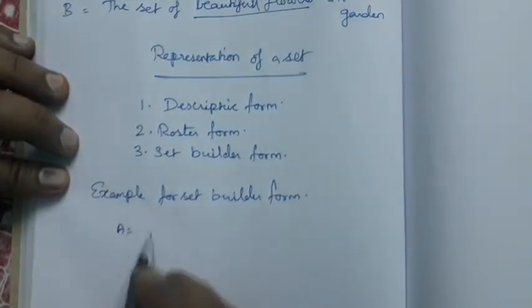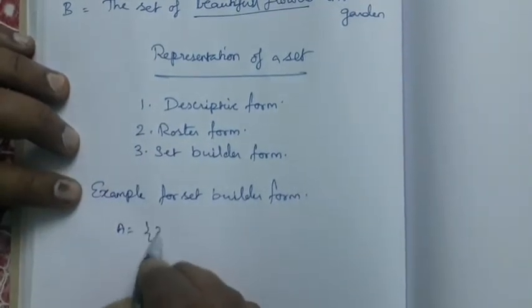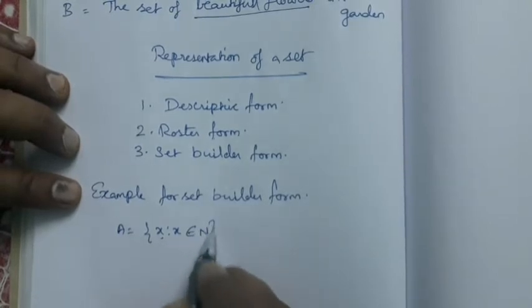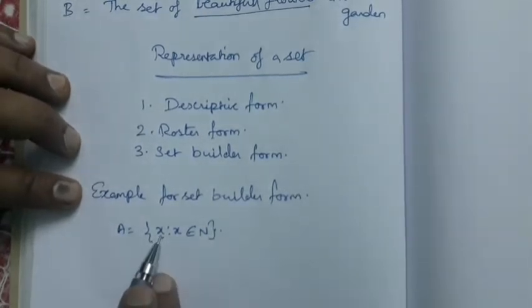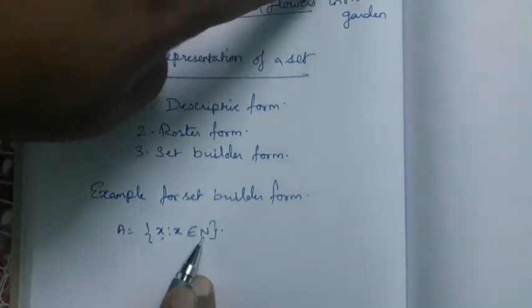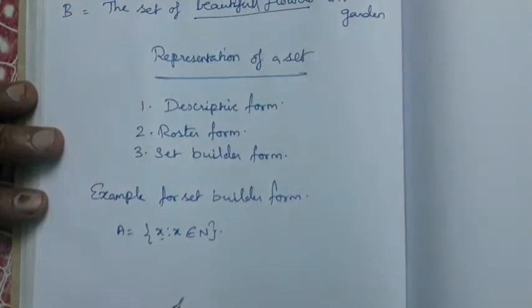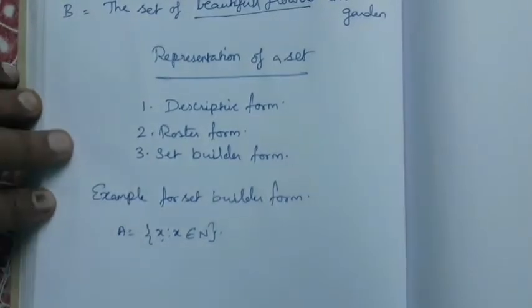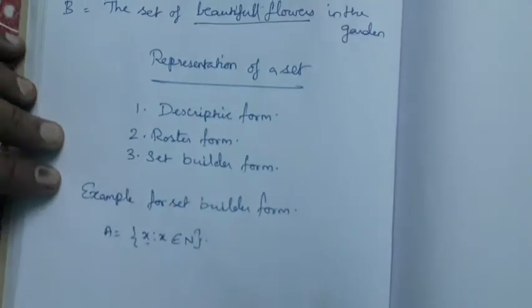Okay, set A equal to x such that x. This x denotes each and every element of natural number. So x such that x belongs to N. That's all. So x is what? A natural number. The set of all natural numbers. Suppose if it is mentioned less than or greater than, we can also use the symbols like lesser than, greater than, or equal to signs to define the set. So I hope it's clear.